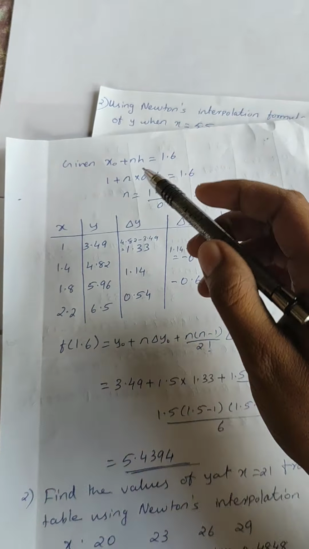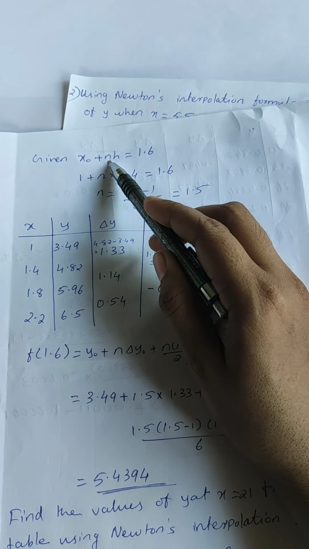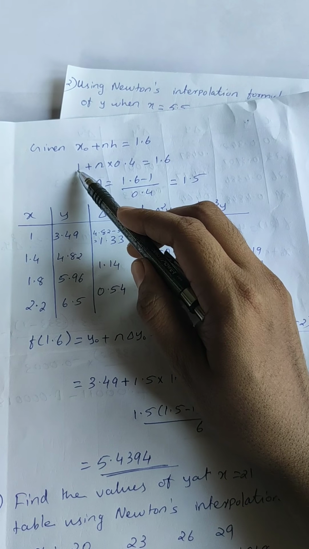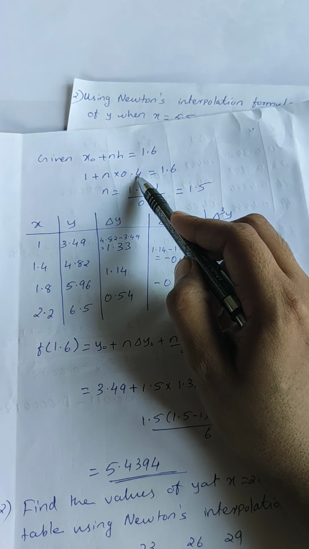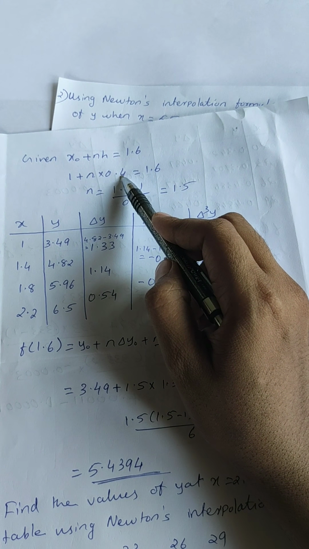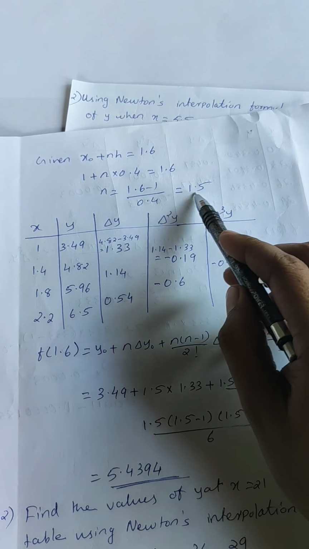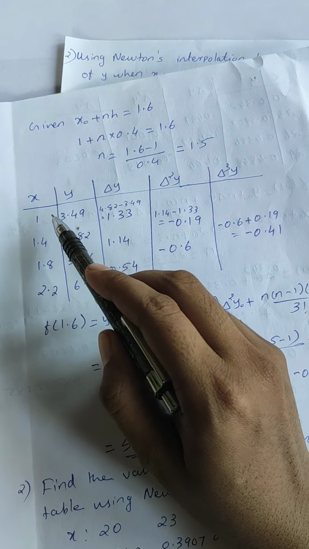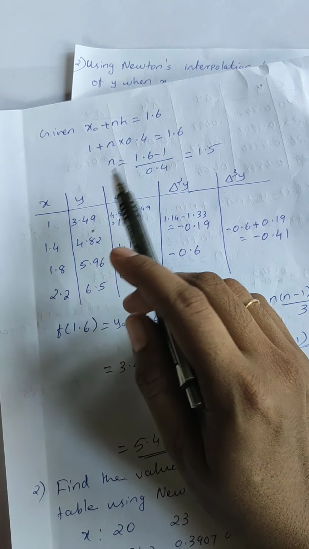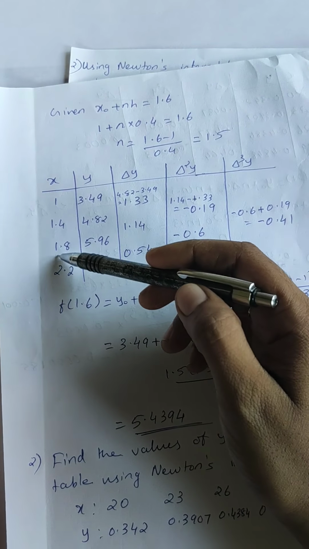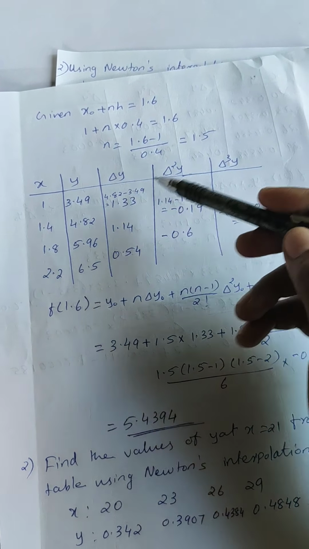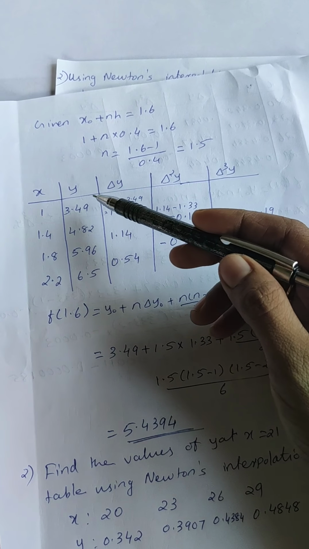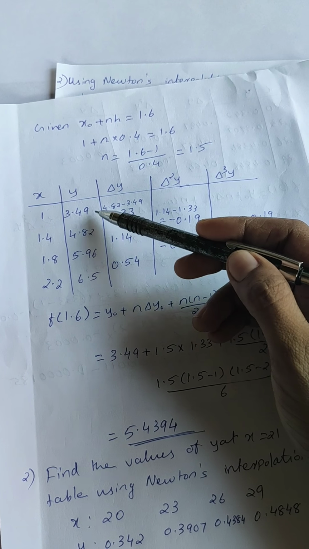Given that x0 plus nh is equal to 1.6, here x0 equal to 1, h equal to 0.4. Substituting these values, we get n is equal to 1.5. Next, we have to draw the forward difference table. First column x value, second column y value, then third column delta y. Delta y is the first forward difference, the difference between the y values.